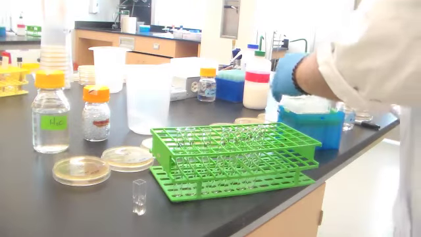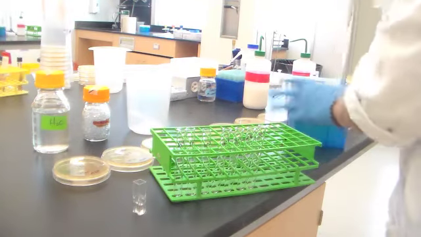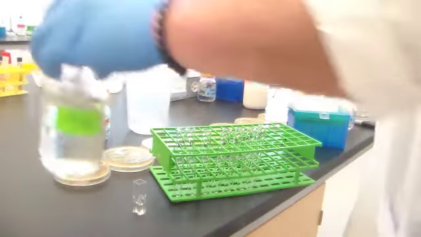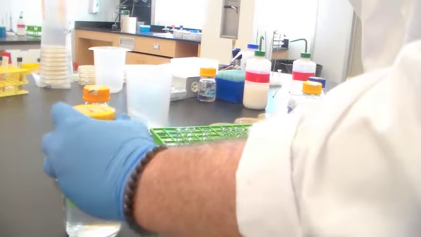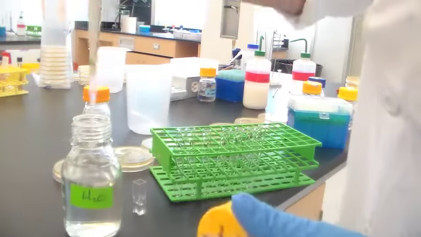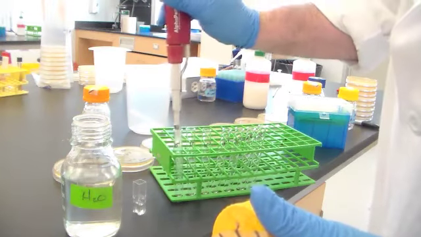And now I also have out autoclaved sterile distilled water. I'm now going to transfer 900 microliters into each one of these tubes.